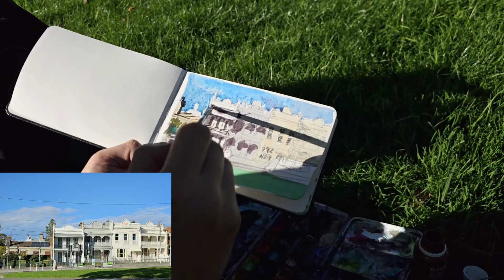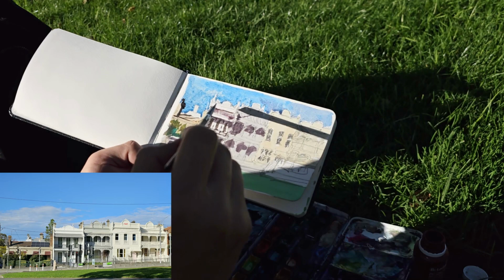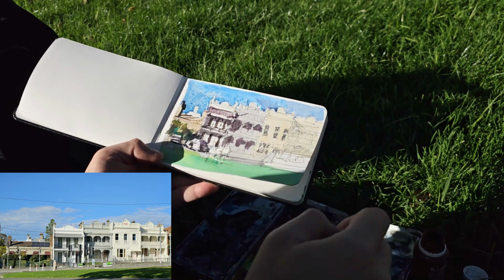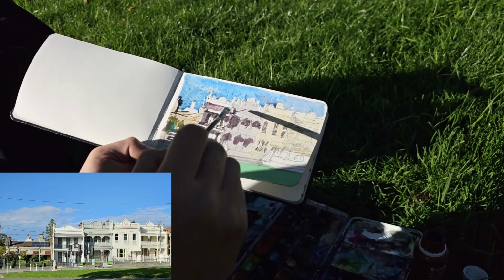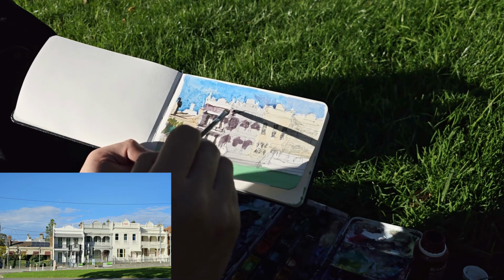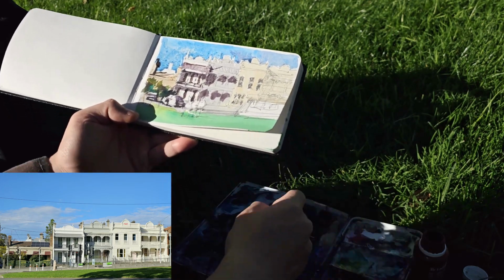Forgot about that before, but just a slight wash, darker wash up there for the roof, which I will paint in. That. Just a slight wash, and I'll probably get in some line work in there as well later on.